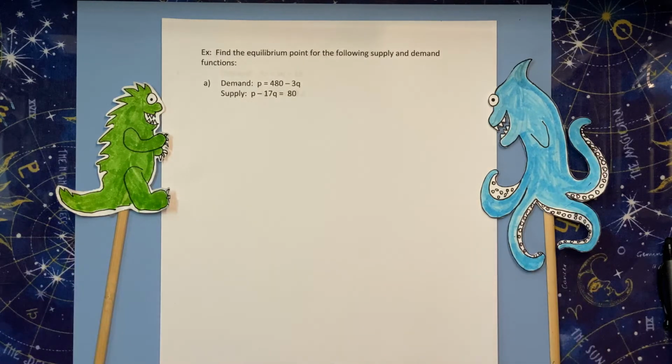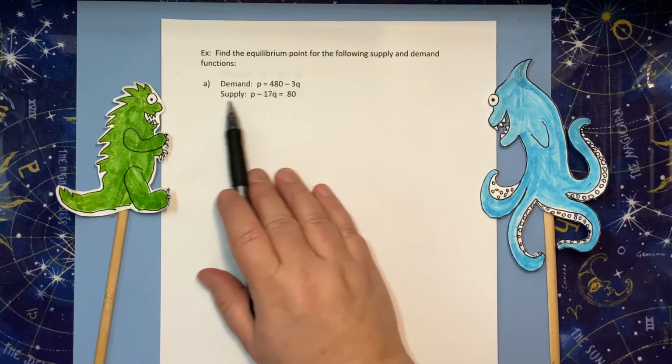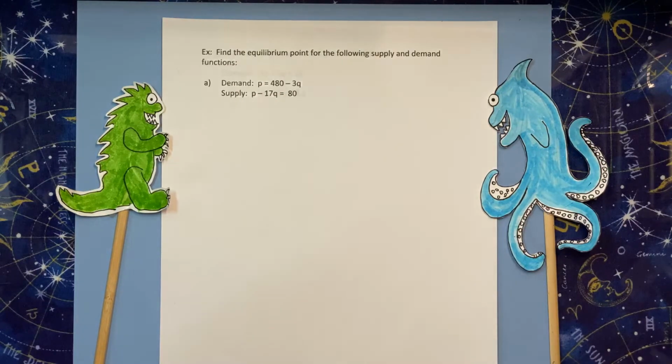Woohoo! Welcome back. Today we're going to be talking a little bit more about 1.6, and what we're going to be working with is the algebra of supply and demand. Specifically, if we are given a demand curve and a supply curve, can we find the market equilibrium? And the answer is, of course we can. Of course we can. So let's go ahead and take a look.